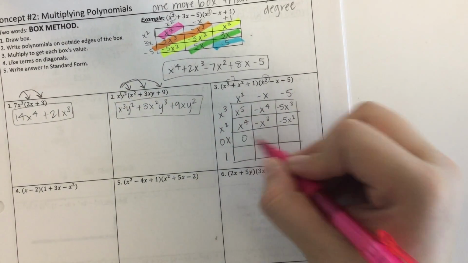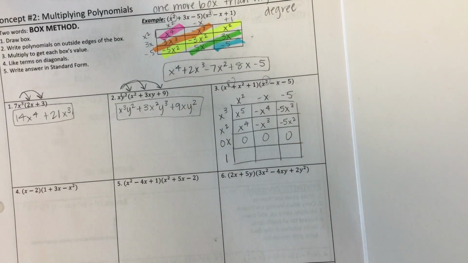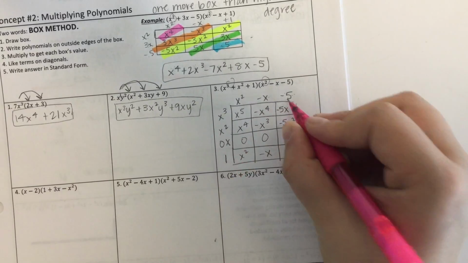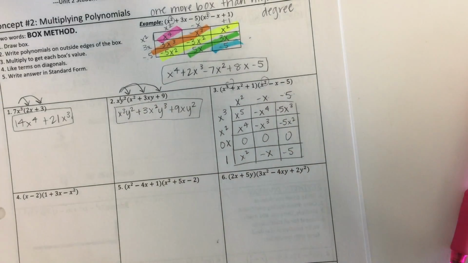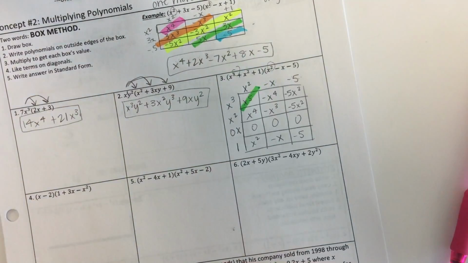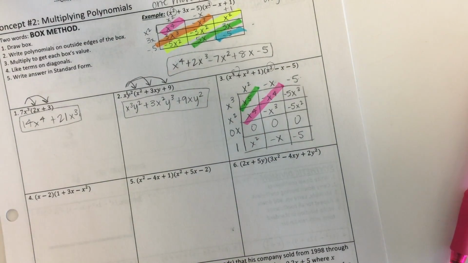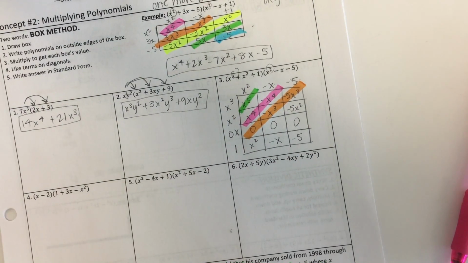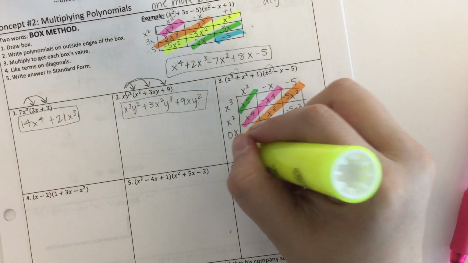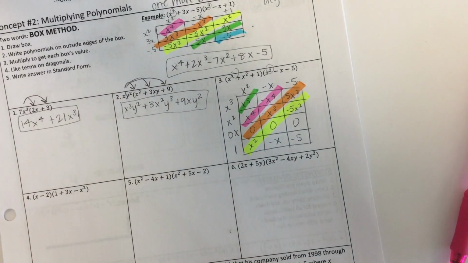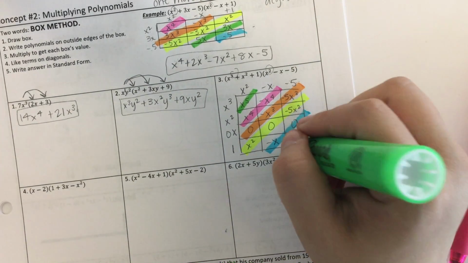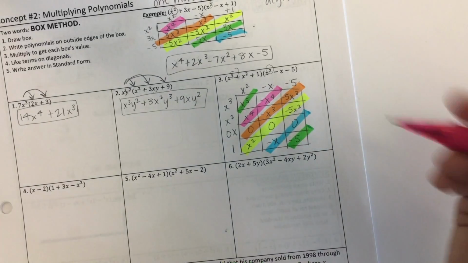0 times anything is 0, so we can just put in 0 for that one. And then 1 times x squared is x squared, 1 times negative x is negative x, and 1 times negative 5 is negative 5. And now we draw our diagonals. Alright, now we just combine like terms.